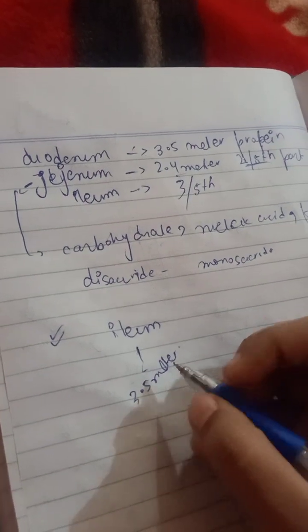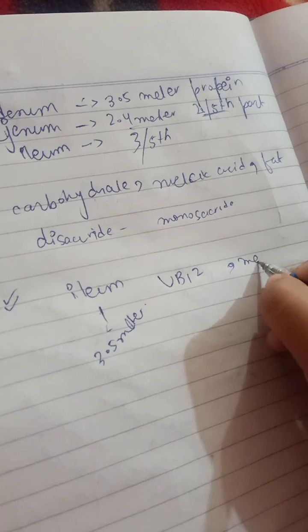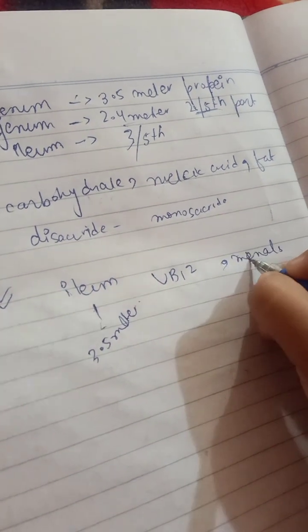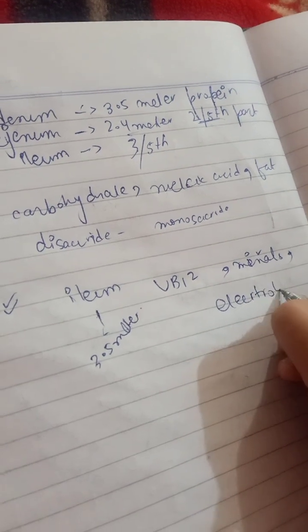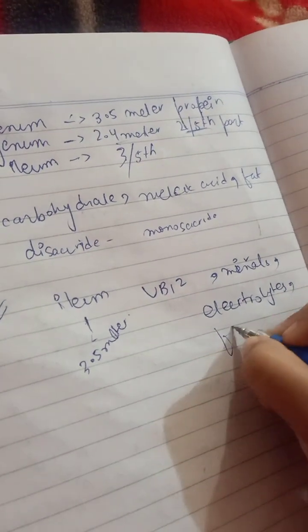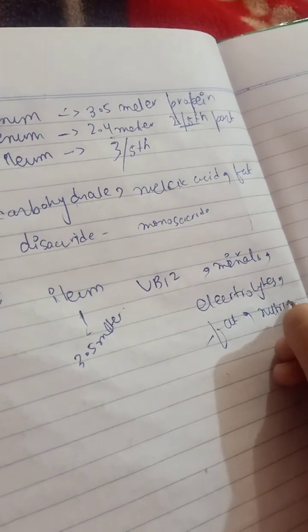Here vitamin B12, minerals, electrolytes, fat as lipoprotein, and other nutrients get absorbed.